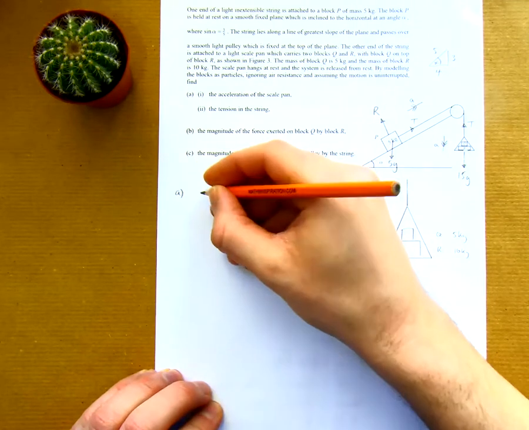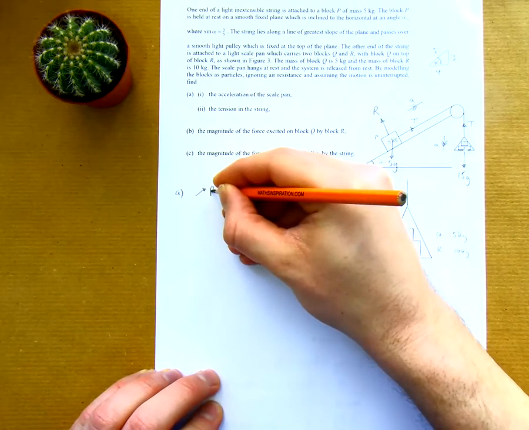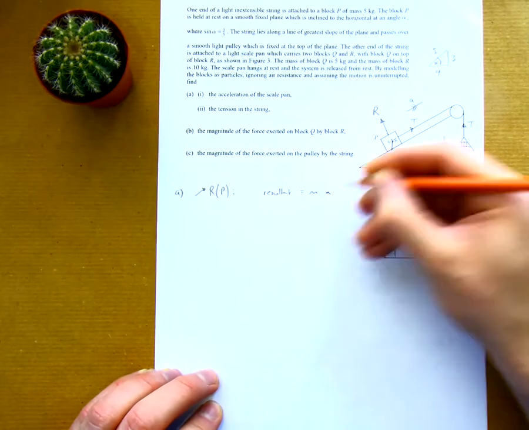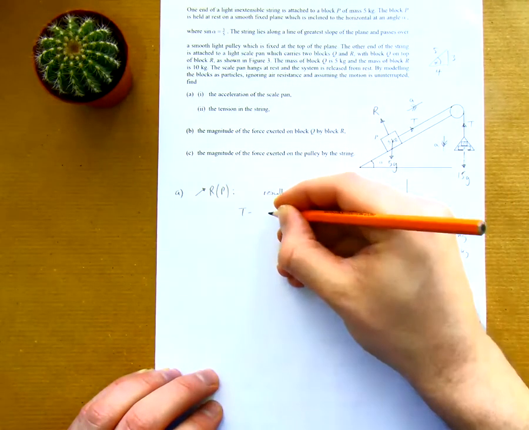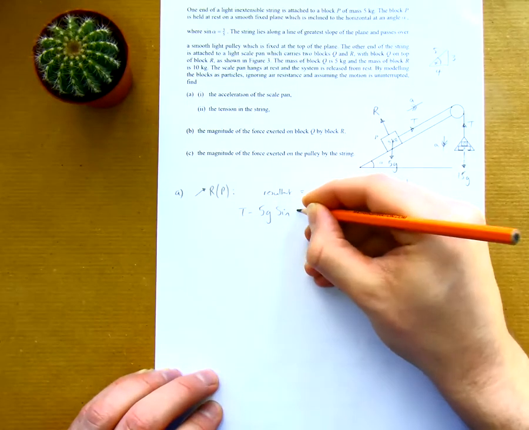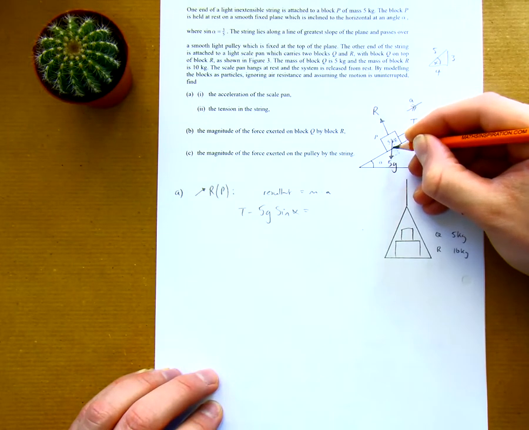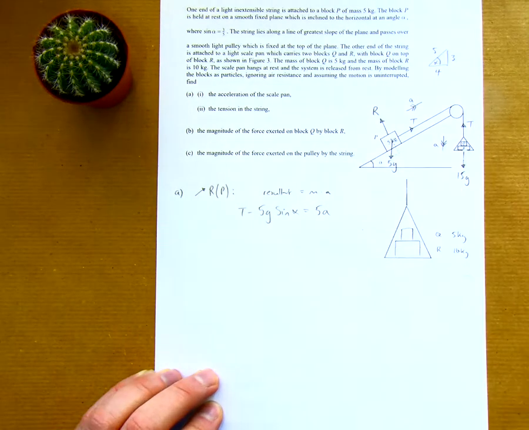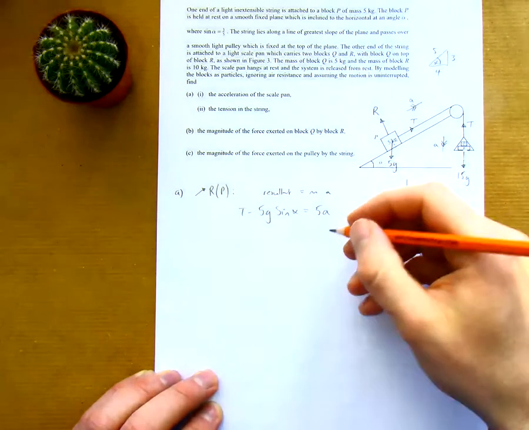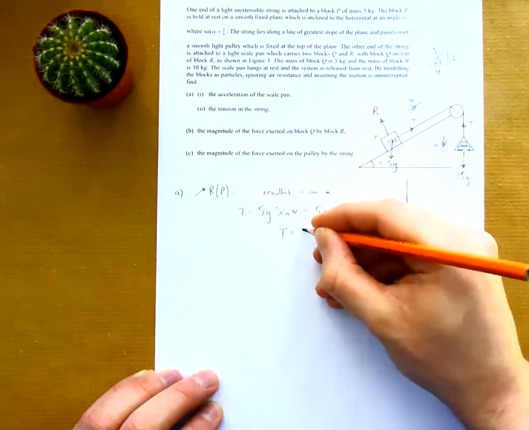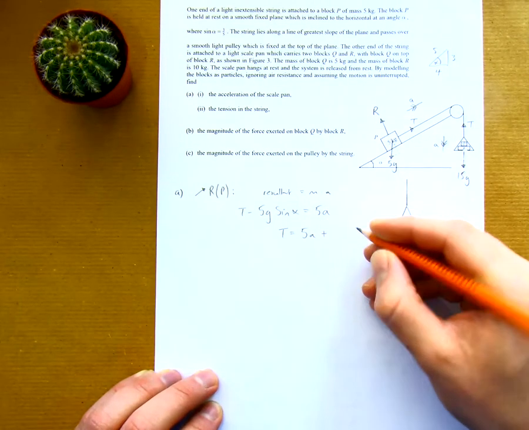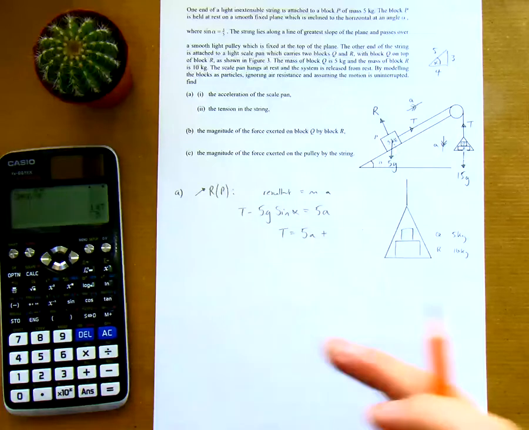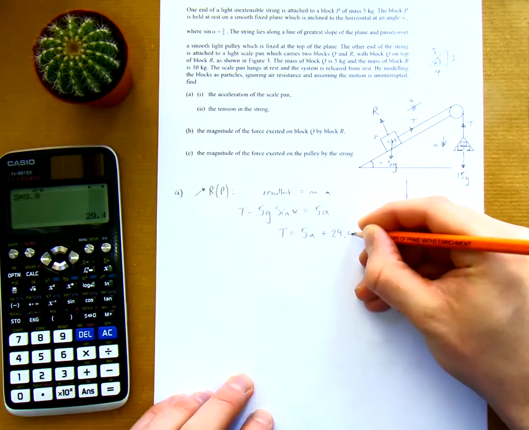So let's just do part A as a normal pulleys question, and I'm going to take up the plane to be my positive direction for particle P, and I will have the resultant force equals the mass times acceleration. The resultant force is T take away 5g sine alpha, because that's cos alpha, that's sine alpha. We know alpha is the angle in there, and that's going to equal the mass, which is 5 times by the acceleration. Clearly I have two unknowns there, so I need to work out that tension is going to equal 5a plus this. Now sine alpha is 3/5, so 3/5 of 5 is just 3, so 3 times by 9.8 equals 29.4, and that is my first equation.